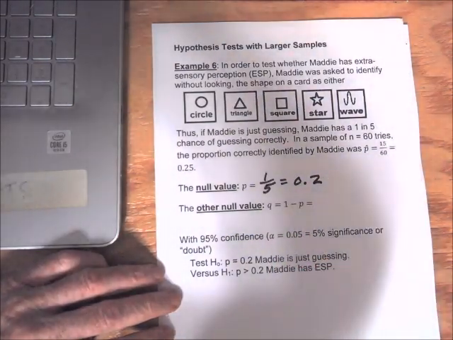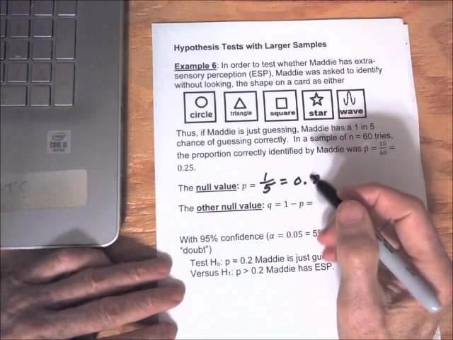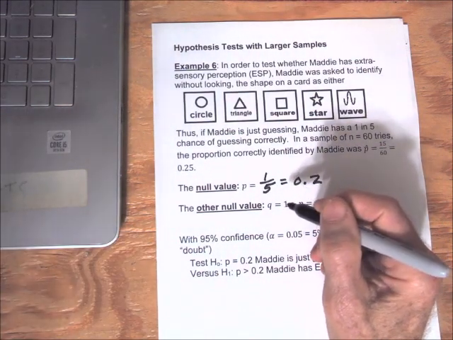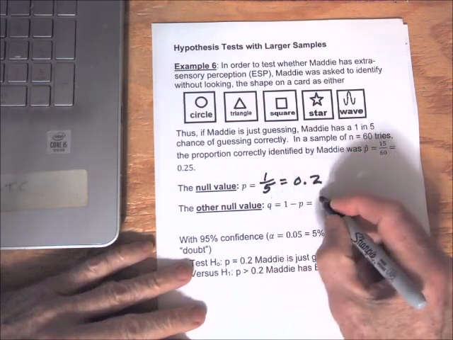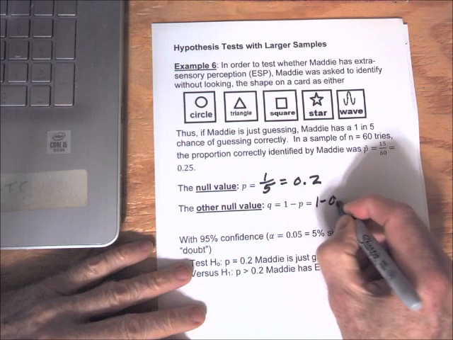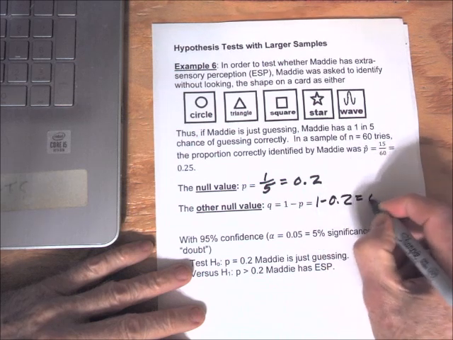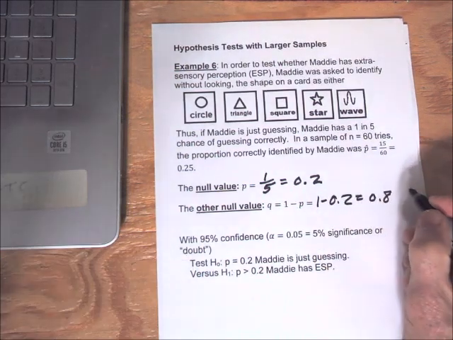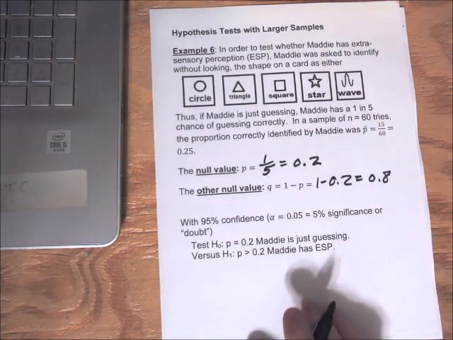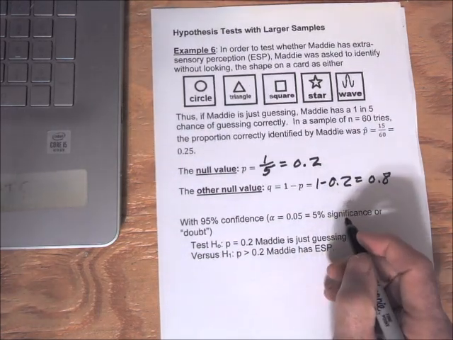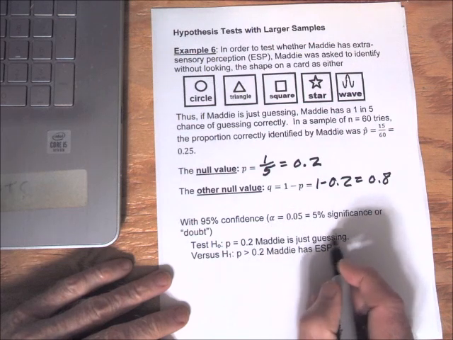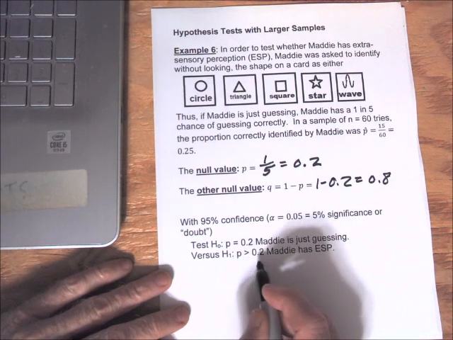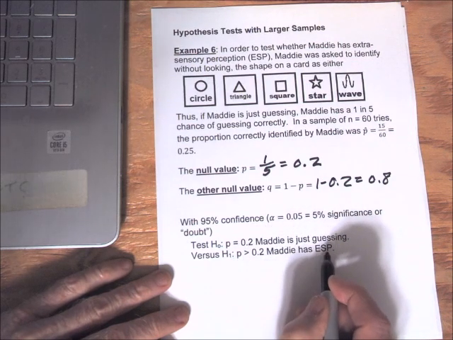The other null value, the proportion that Maddie would get incorrect if Maddie is just guessing, is represented by q, or 1 minus p, 1 minus 0.2, and that's 0.8. So with 95% confidence or 5% doubt, we want to test H0, p equals 0.2, Maddie is just guessing, versus H1, p greater than 0.2, Maddie has ESP.